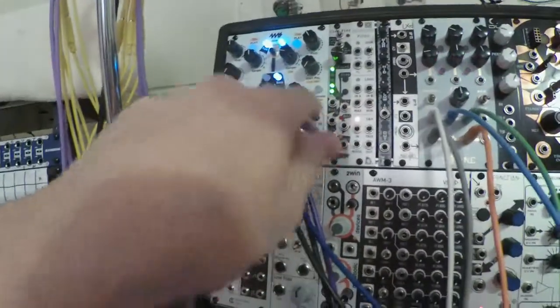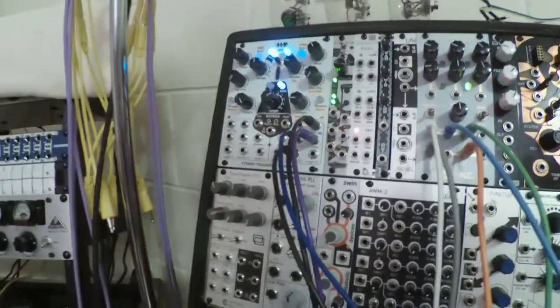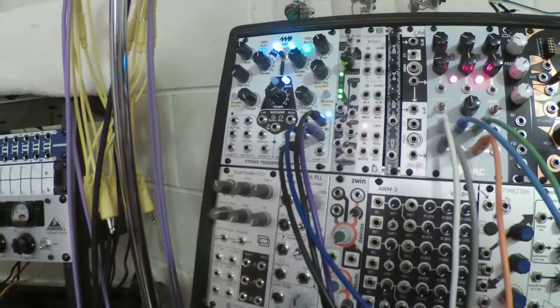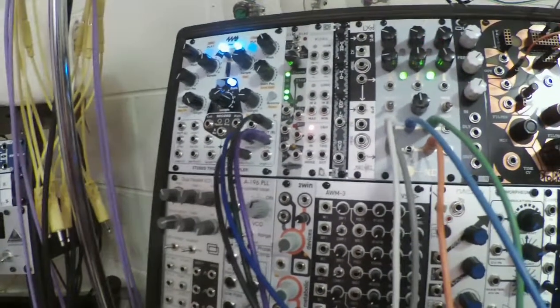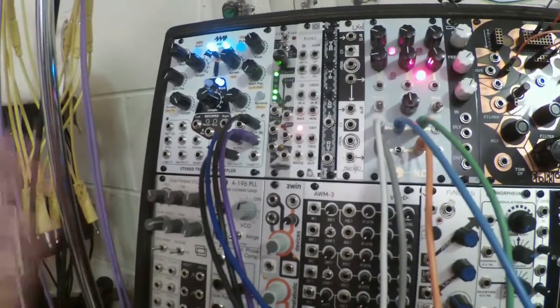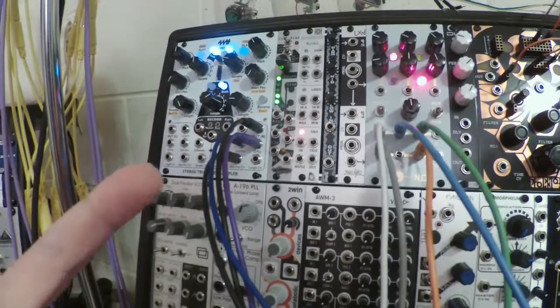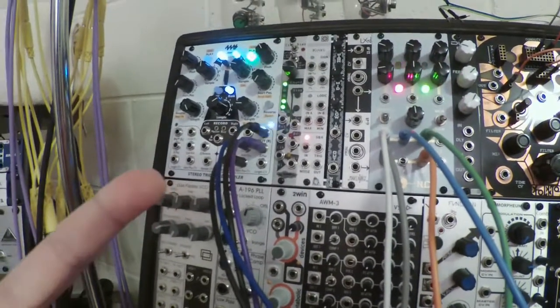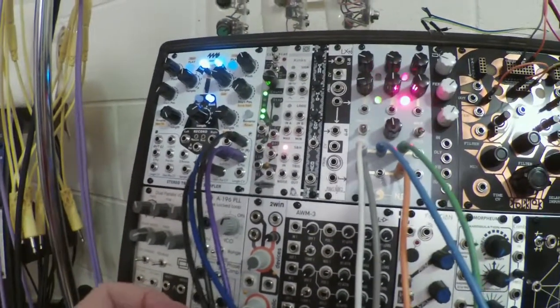And this last branch is going over here and is triggering the 4MS, which is playing like an actual sample to cymbal strike.